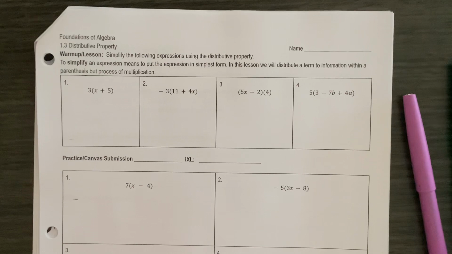And it says to simplify an expression means to put the expression in simplest form. In this lesson, we are going to distribute a term to information within the parentheses. It should say by the process of multiplication. Look at my typo there, guys.